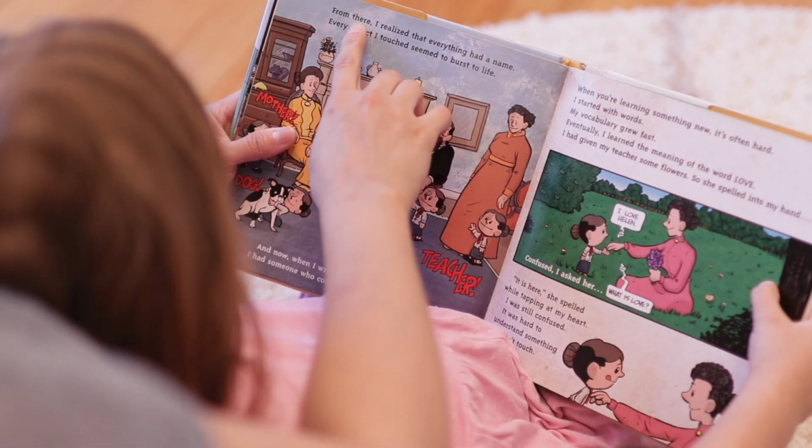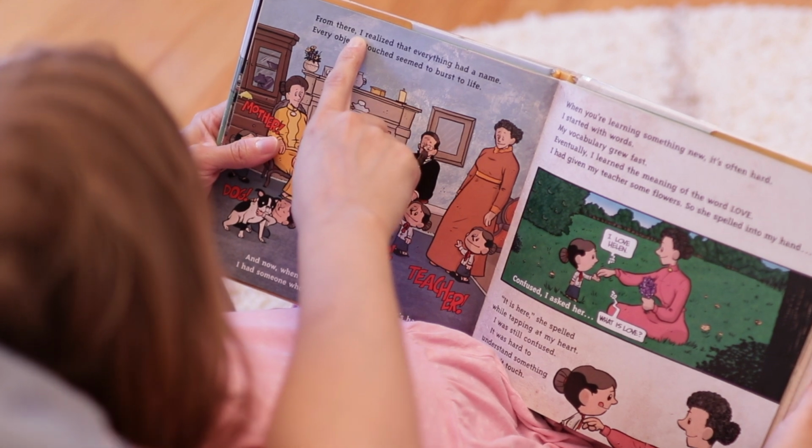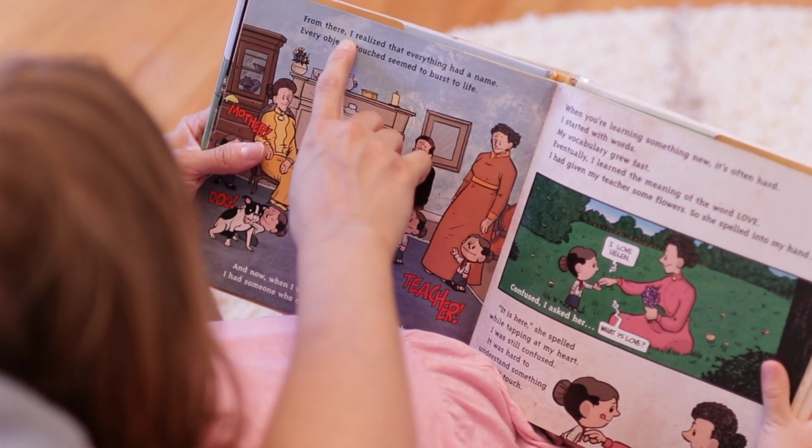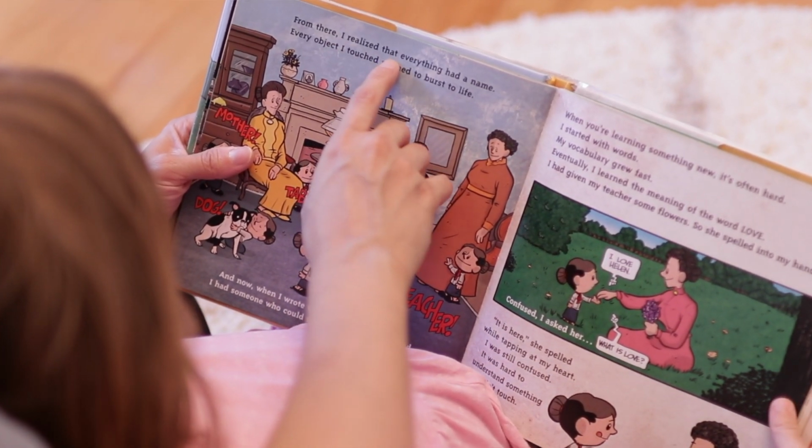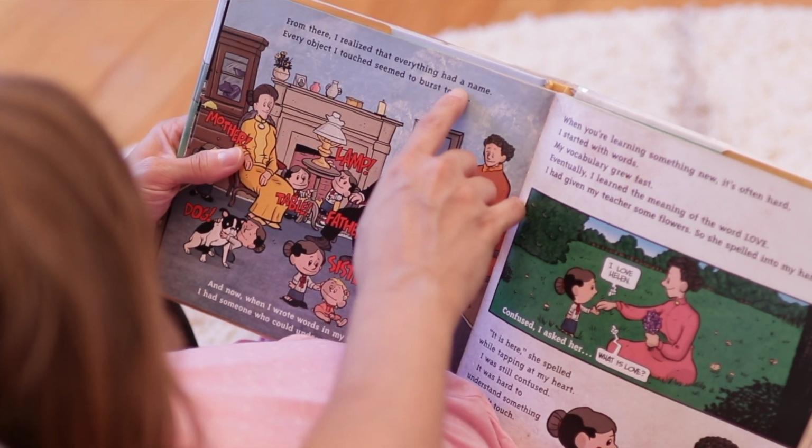This takes place when I'm doing that lovely one-on-one reading time with my child, and we take turns reading. In the back of my mind, I have the words that I know that she can read, the sight words, and so I will occasionally point to a word and have her read the word so that she can practice it in context.